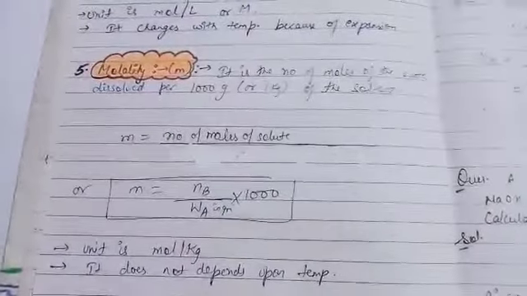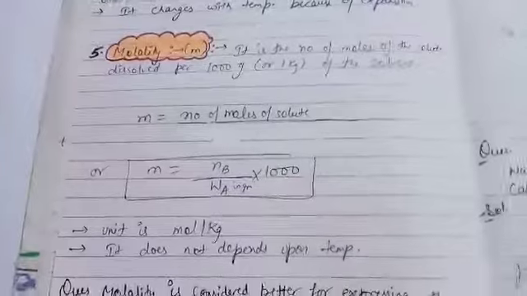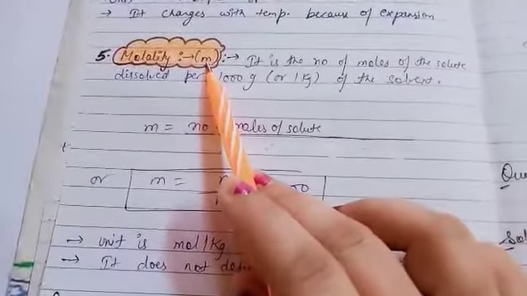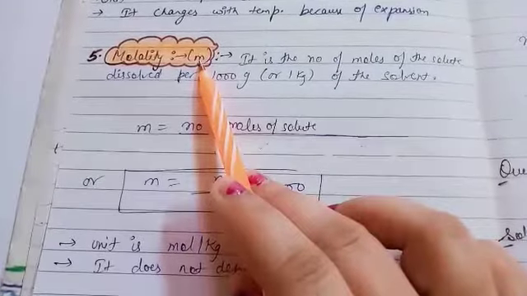revise and learn. Now the next thing is molality. This is another method, molality. It is represented by small m. And how to define it?